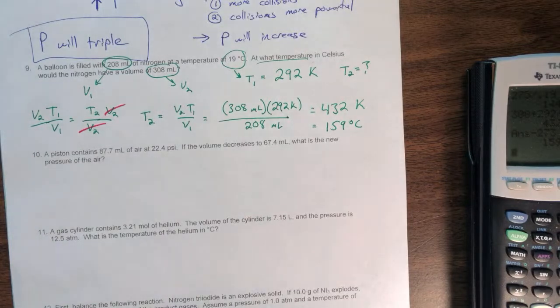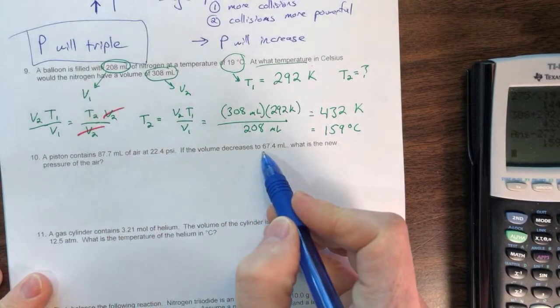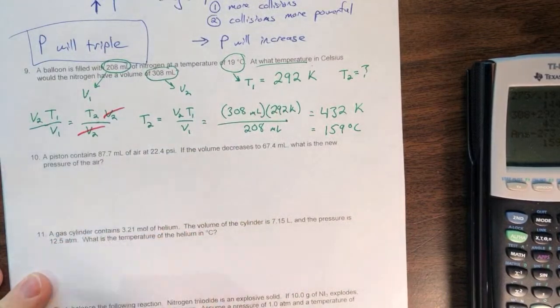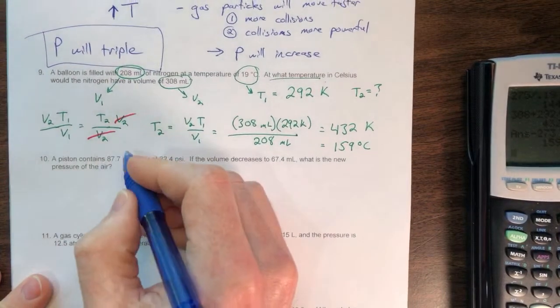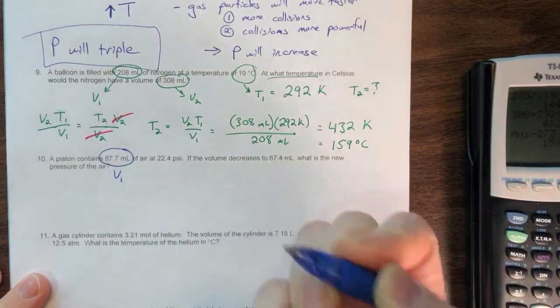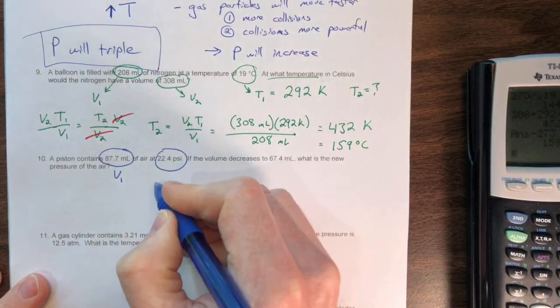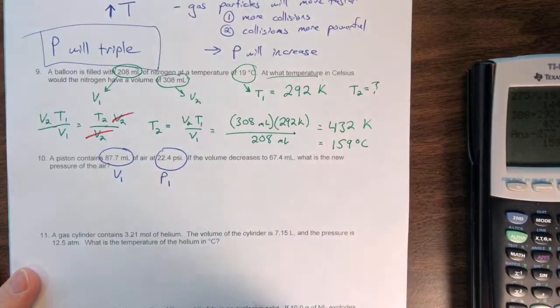All right, sorry guys. Back to number 10. We have a piston, contains this, and a pressure, and a volume, and a pressure. So this looks like a Boyle's Law type problem. So we'll go ahead and identify what's what. This is going to be our V1, right? We know that because it's milliliters. So PSI, this is going to be our P1, all right?